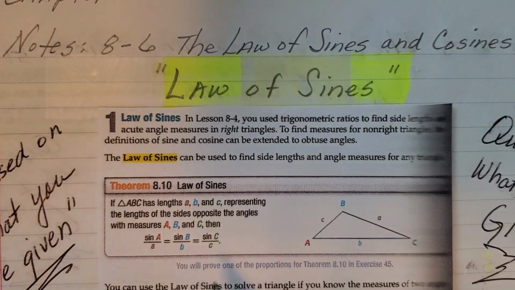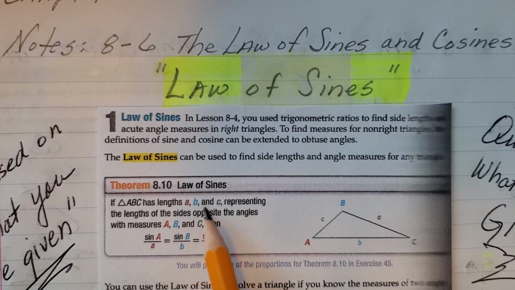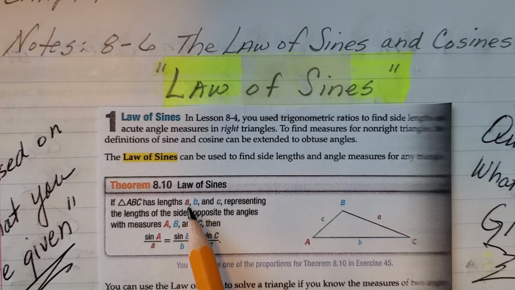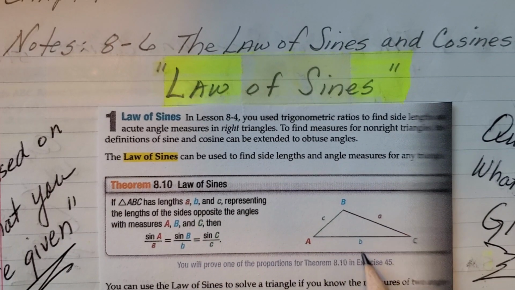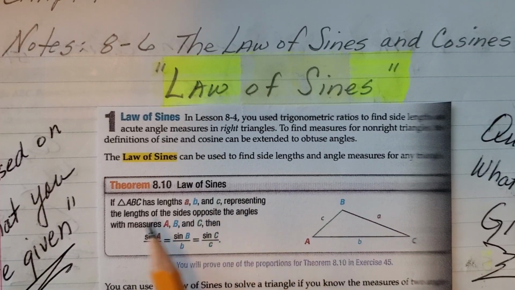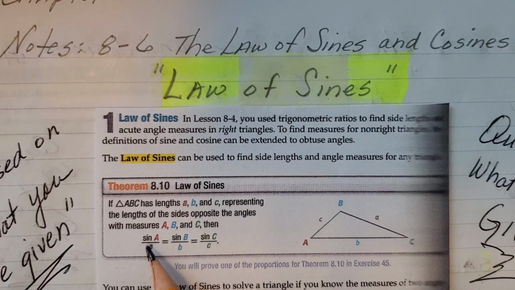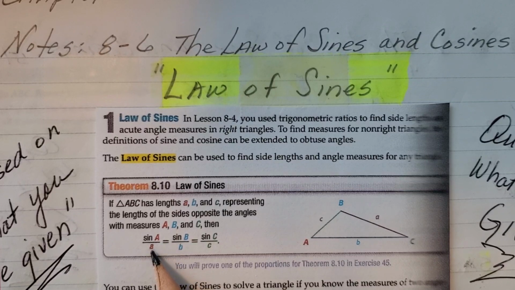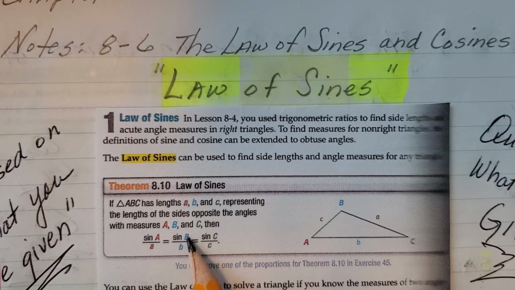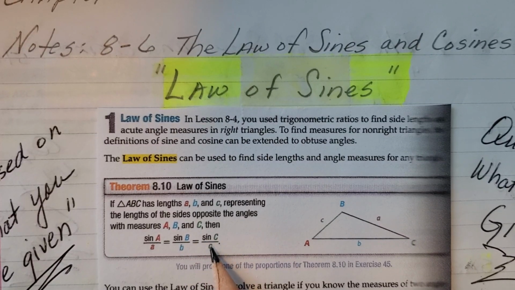If you have a triangle ABC with lengths a, b, and c, that's the small a, b, and c for the lengths of the sides, representing the lengths of the sides opposite the angles with measures big A, big B, and big C. That's how I'm going to call it. Okay? Then the sine of big A divided by little a equals the sine of big B divided by little b equals the sine of C divided by little c.